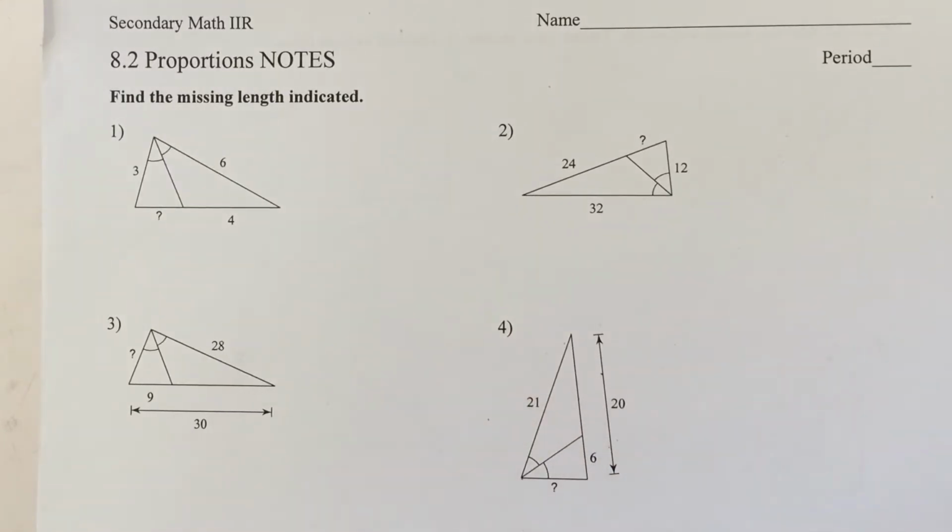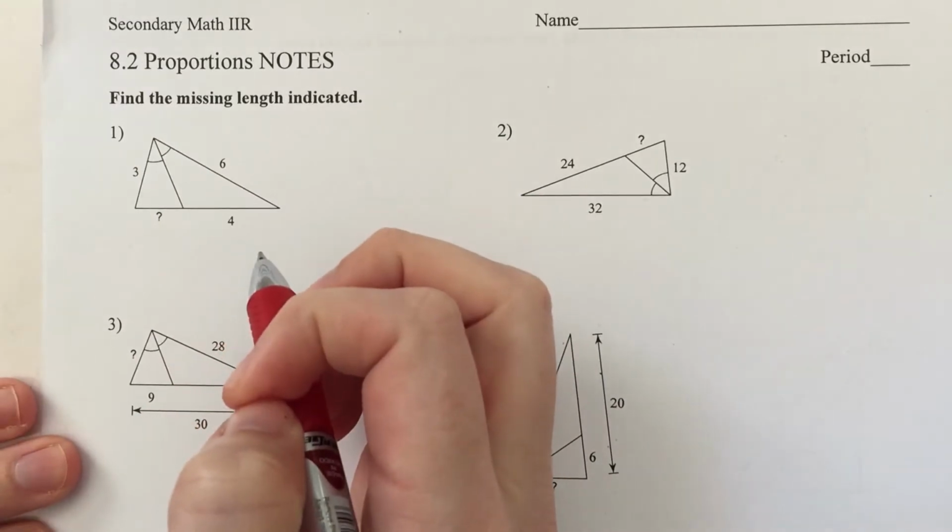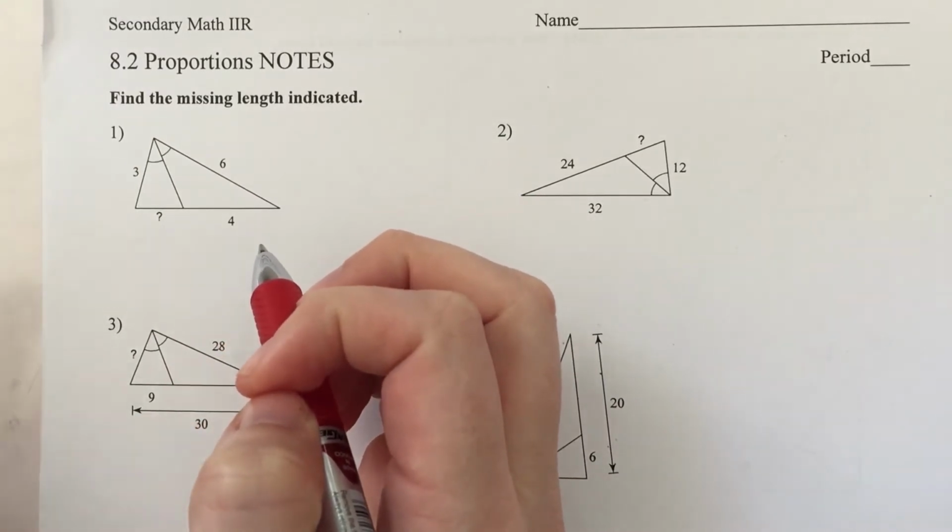In this video for 8.2 notes, we are going to be going over how to solve using proportions. In example 1, we are given an angle bisector. We are going to set up a proportion. You may use any pattern you want as long as you follow it.